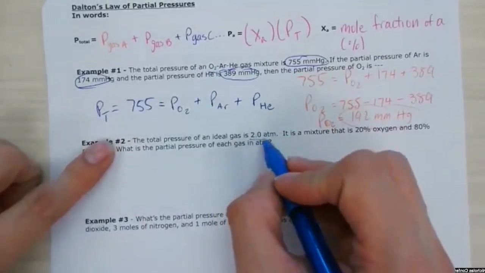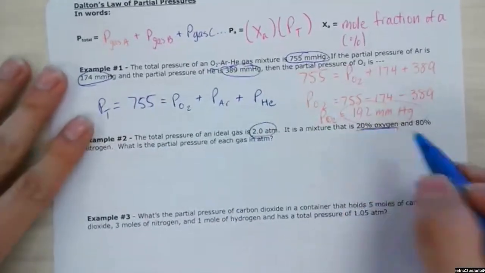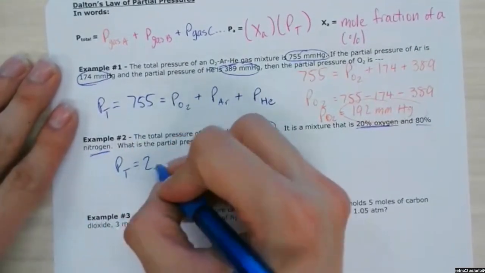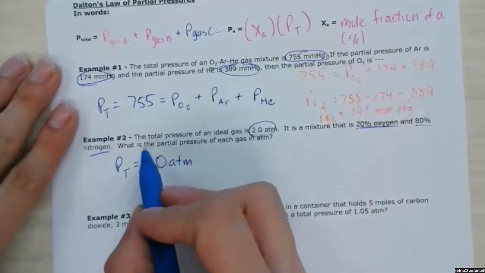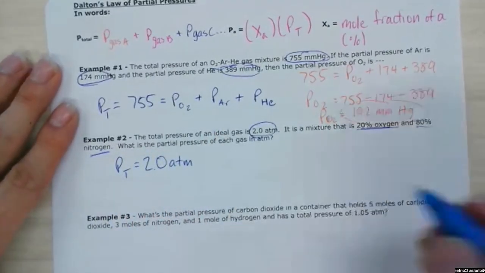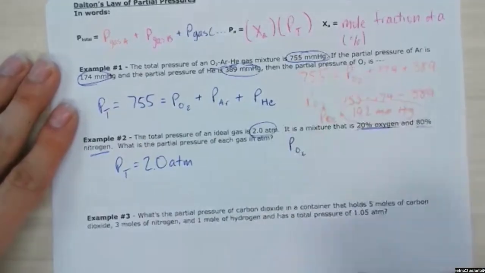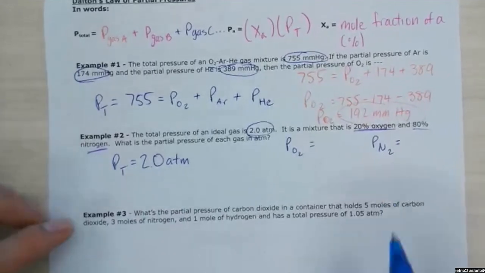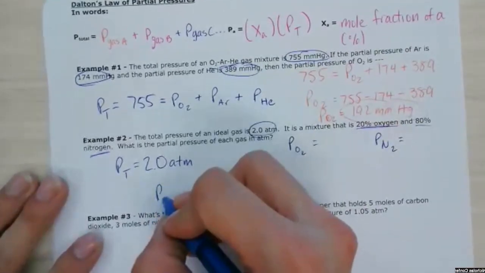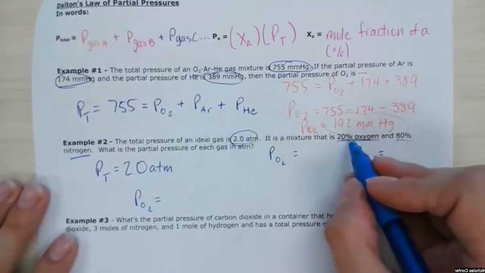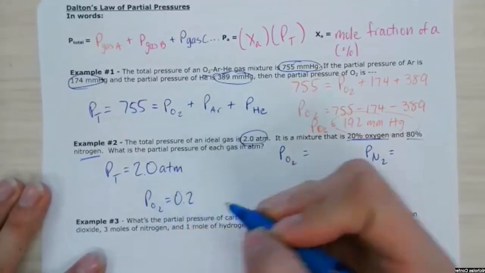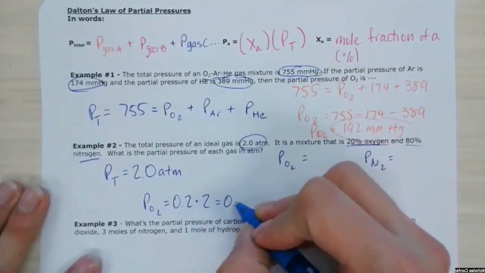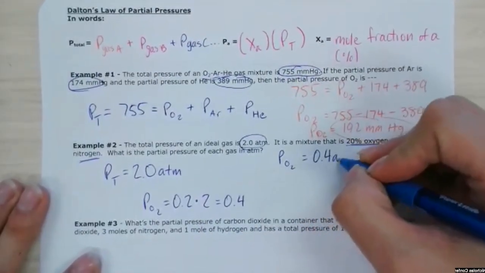The total pressure of an ideal gas is 2 atm. It is a mixture that's 20% oxygen and 80% nitrogen. So P total equals 2.0 atm. The question asks me for the partial pressure of each gas. So I want PO2 and I want PN2. To find those, I'm going to take the mole fraction. So PO2 equals, well, that's a percent. Let me change it to a decimal, 0.2, times P total, 2, which is 0.4. So this is 0.4 atm.